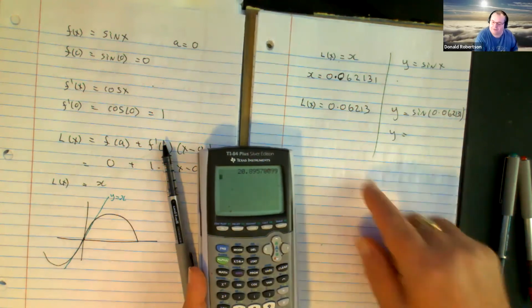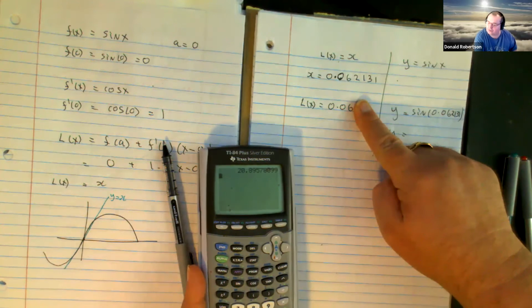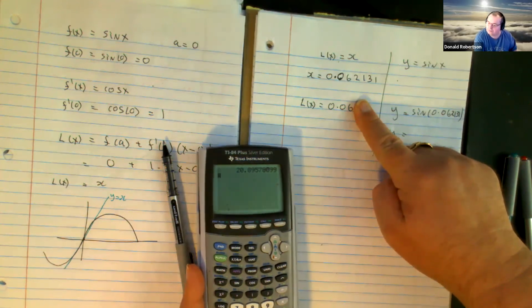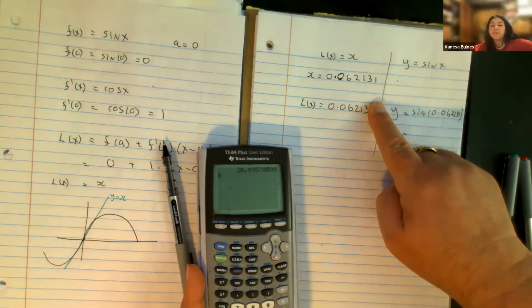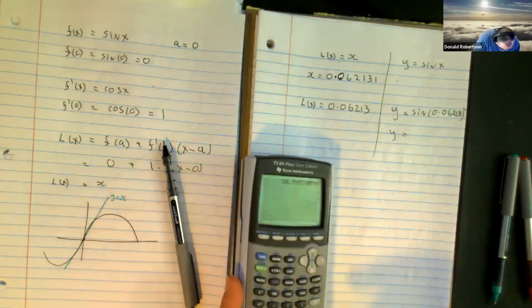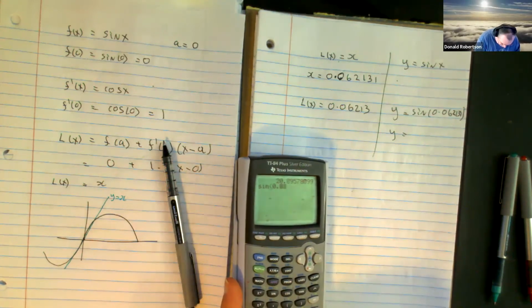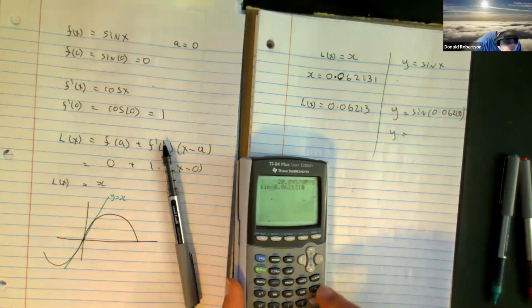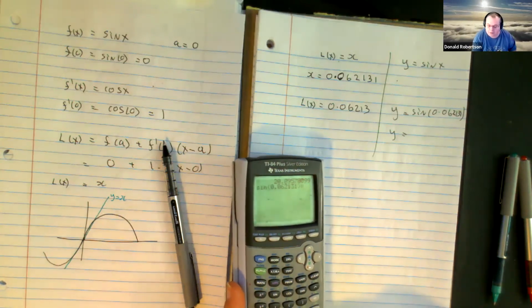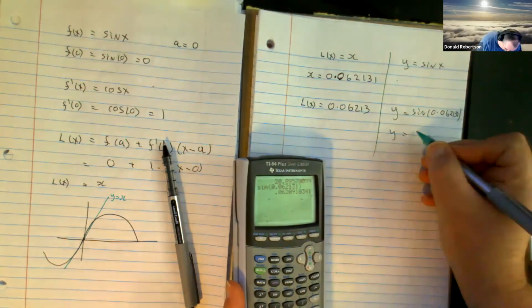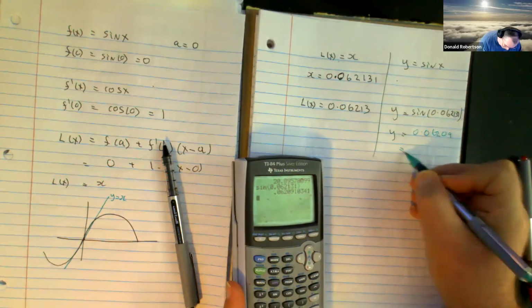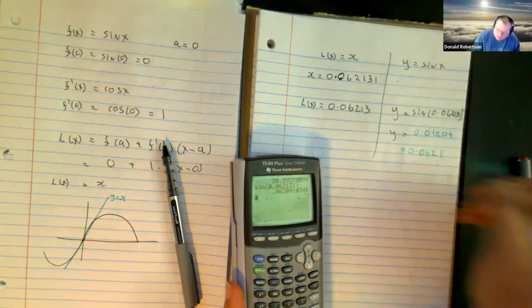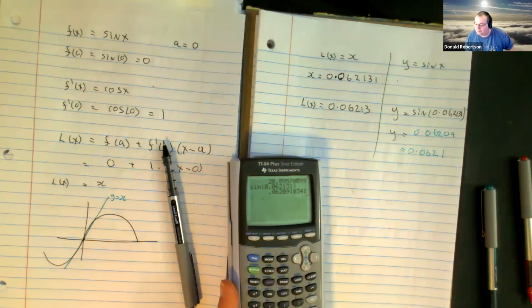What would impress you? If this was good to say 2 decimal places, would that be impressed? Do you need 3 decimal places before you'd say, hey, that's pretty good? 4 decimal places. Oh God, you're tough. Here it goes. Sine 0.06231, right? And the answer is 0.06209, which is 0.0621. We got your 4 decimal places, Vanessa, didn't we? If you round off.